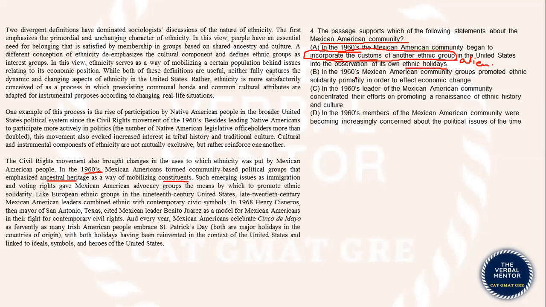Option B, in the 1960s, the Mexican American community groups promoted ethnic solidarity. That part is correct, primarily in order to effect economic change. Well, is it written that they primarily wanted to effect economic change? No. The third paragraph again talks about promoting a political change. Talking about immigration and voting rights issues. So political interests are being talked about rather than economic interests. So this also goes wrong.